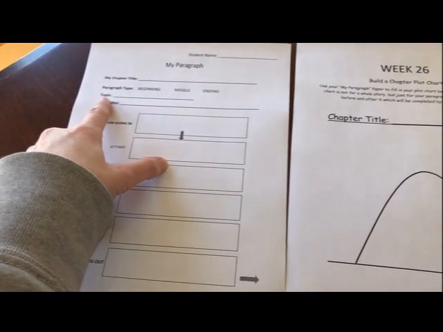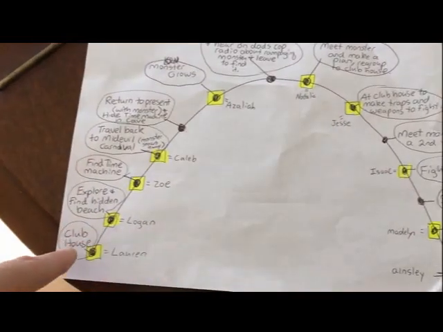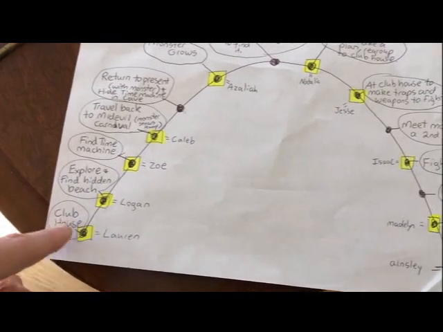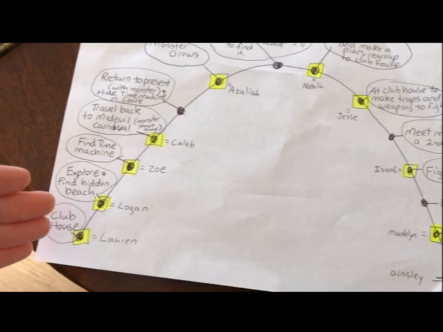Now, topic is going to be a couple of words that tell what your chapter or your paragraph is going to be about. So, for example, Lauren, the clubhouse, that's just a couple of words. That's all she needs to say what her paragraph or her chapter topic is.